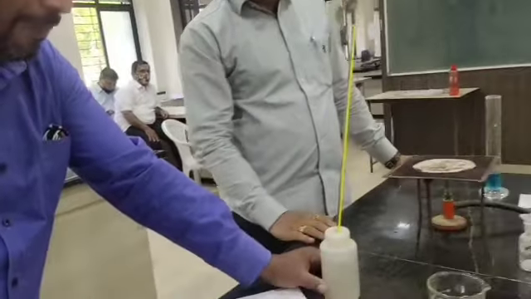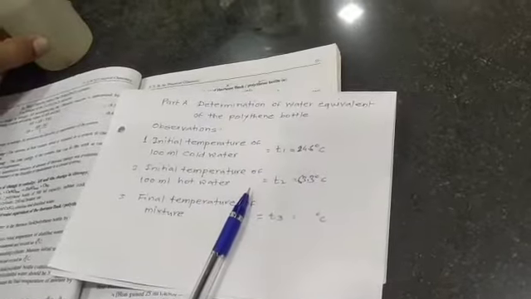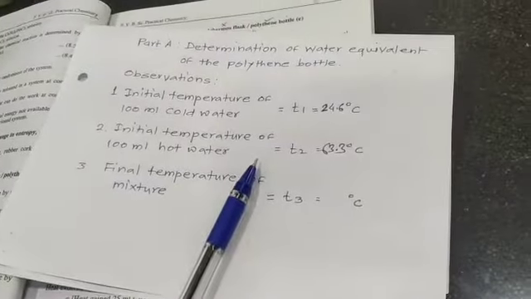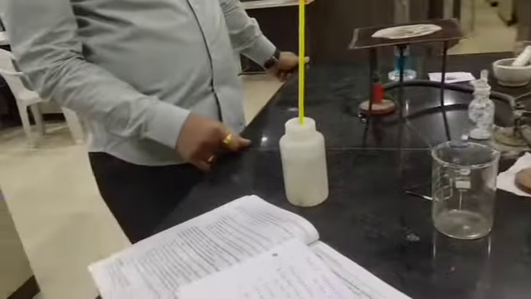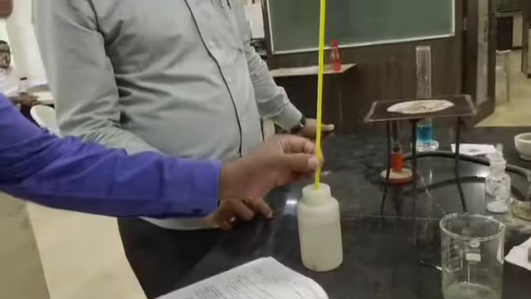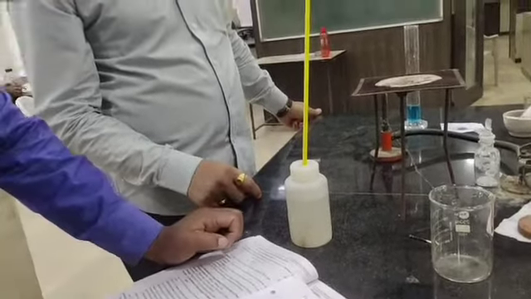Now the temperature of the system is going to decrease, so you have to wait for some time. At a particular temperature it remains constant for a small time, about 2 to 3 minutes, and that temperature we have to measure here. Now see here, the temperature is decreasing, up to 46 degrees.